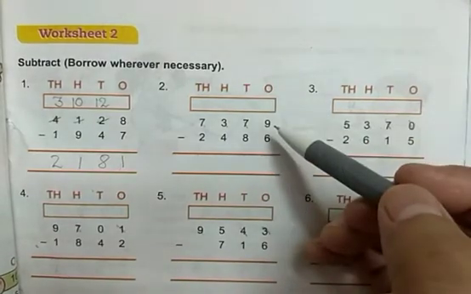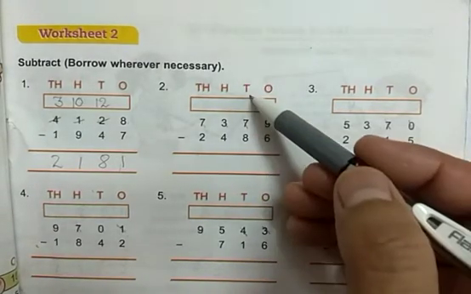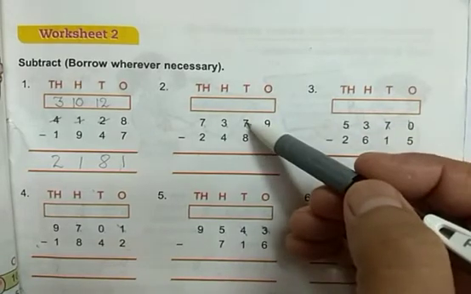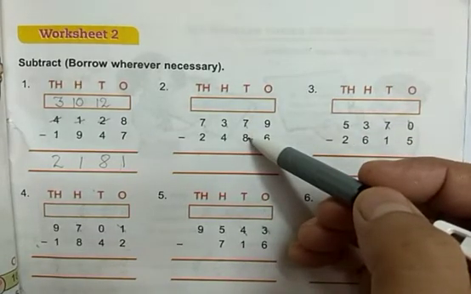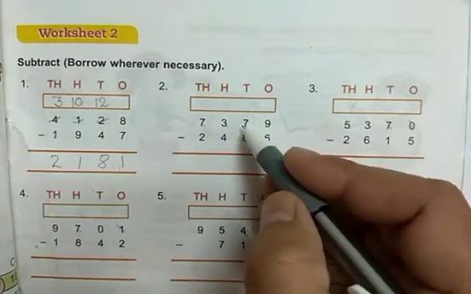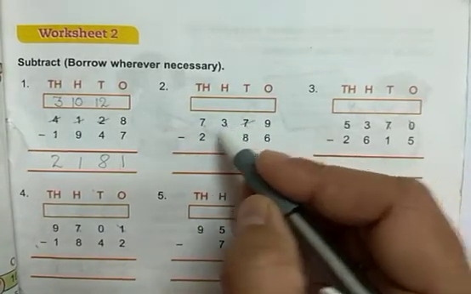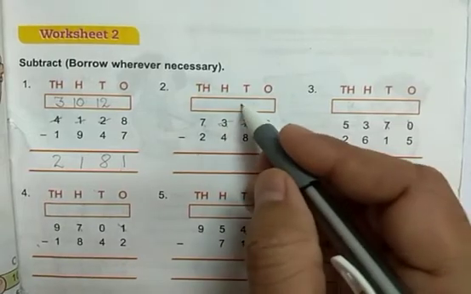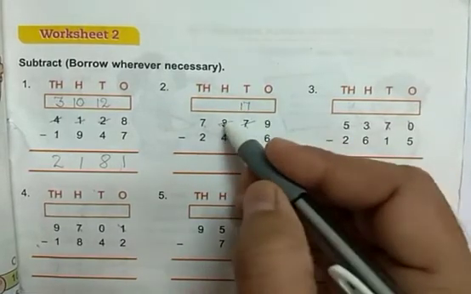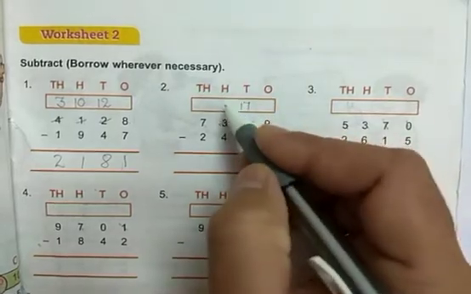Starting from 1's place, 9 is greater than 6, is fine. Then 10's place, 7 is smaller than 8. Now we have to make it greater by borrowing. So we will borrow from here. It will become 17. And what will be left over here? That is 2.